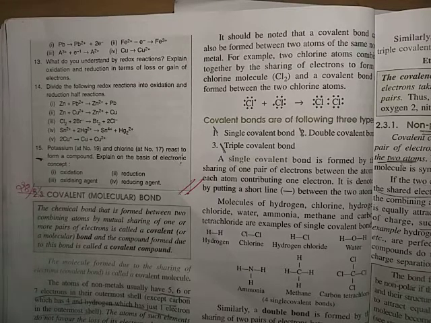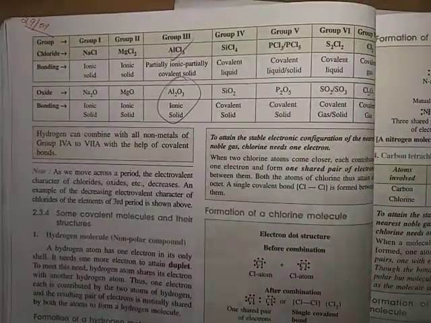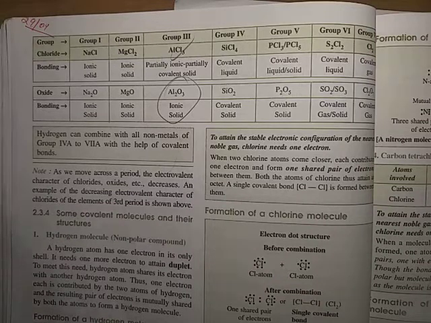Then we moved on to the next topic, that is polar and non-polar covalent molecules. From polar covalent molecules we studied what a dipole is, how they arise, and how the polar molecule in solution form converts into ionization, into the process of ionization. This is what we have studied yesterday.